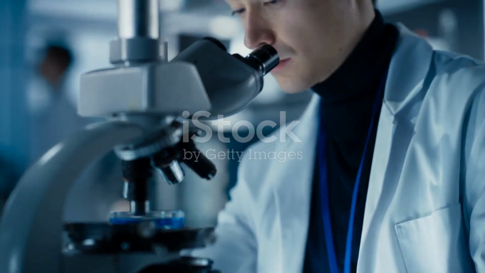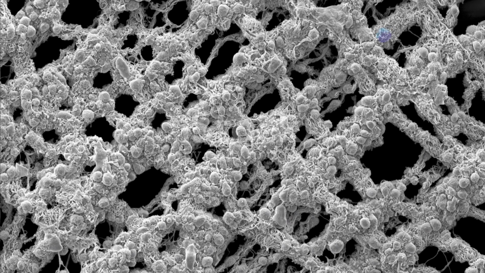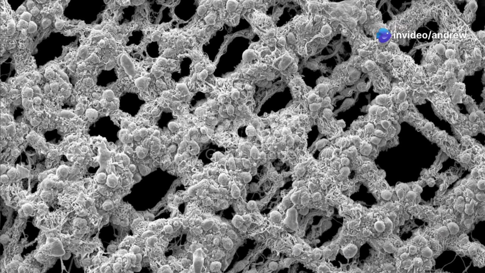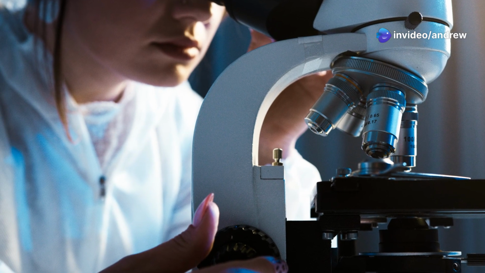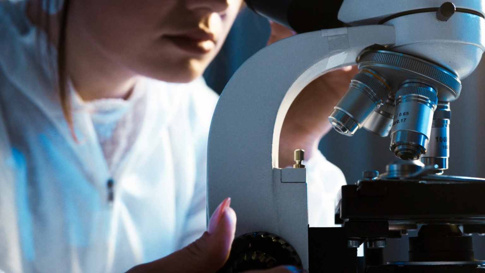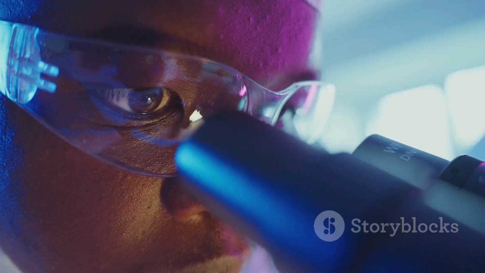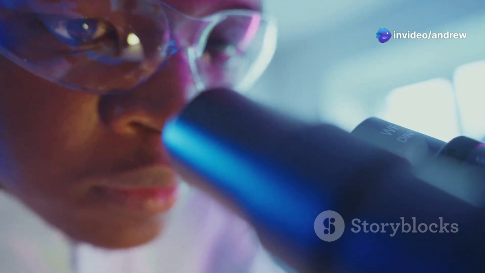Electron microscopes have revolutionized many fields of science and technology. They have allowed us to see the world in a whole new way and have led to countless discoveries. In materials science, electron microscopes are used to study the structure and properties of materials at the nanoscale. This information is used to develop new materials with improved properties such as strength, durability, and conductivity.